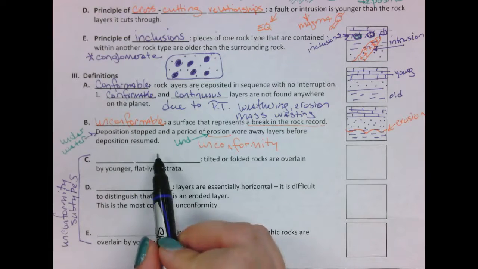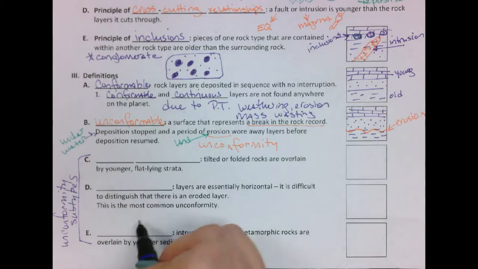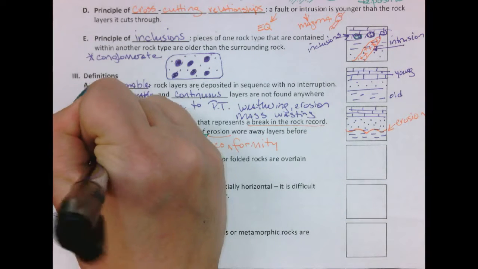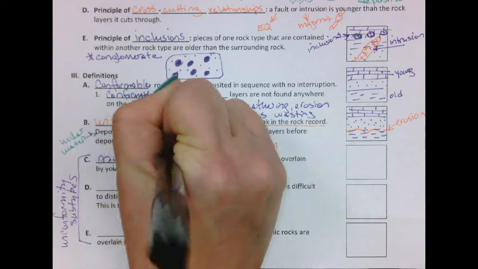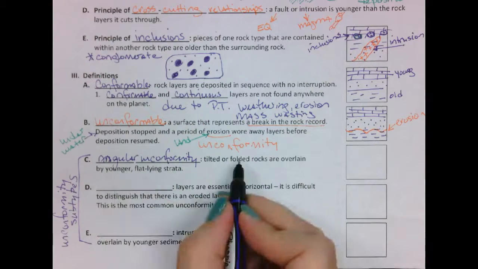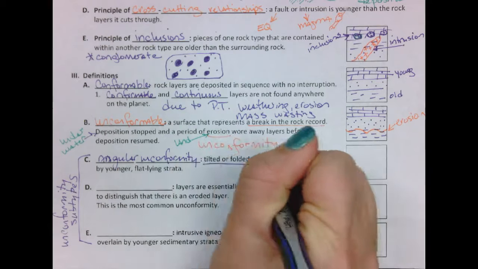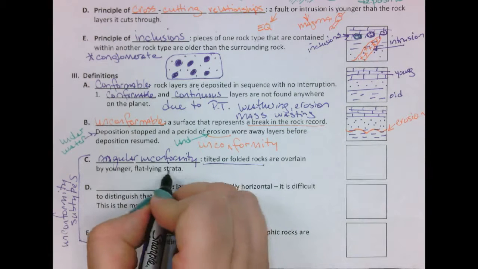So if you see some erosion, you know it's unconformable, then you have to decide what type it is. The first one is called an angular unconformity. So an angular unconformity means that your layers are tilted or folded, and then they're overlain by flat-laying strata or layers.